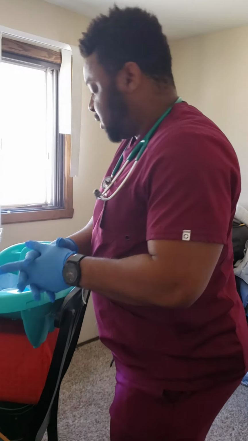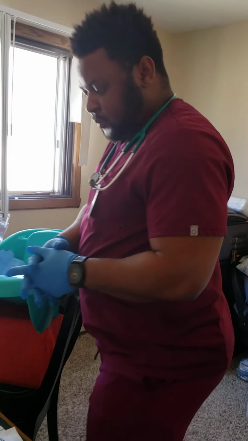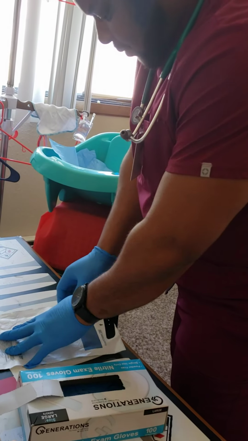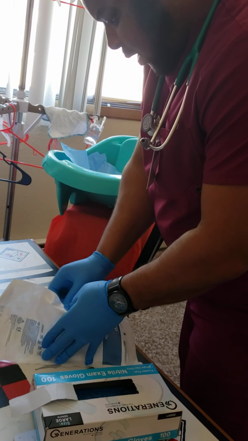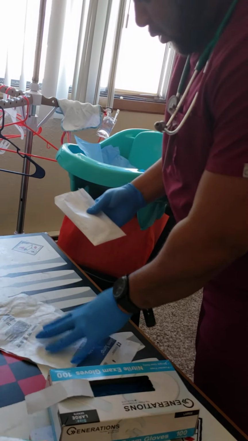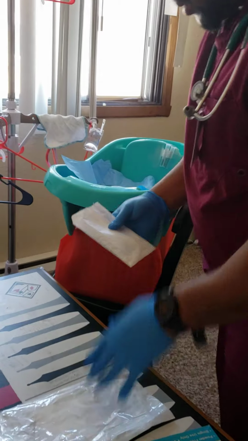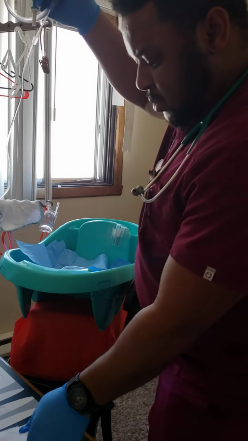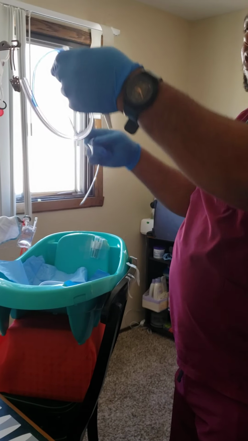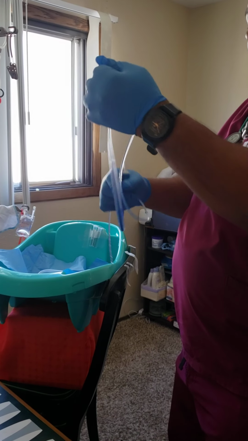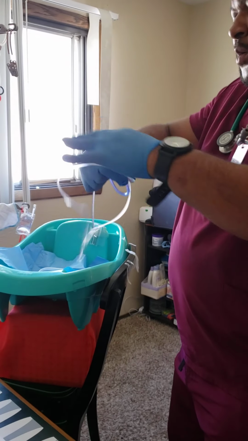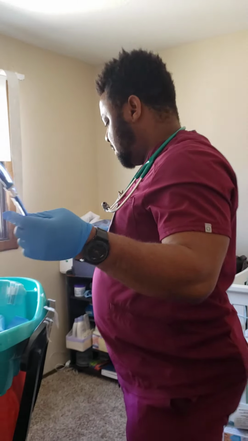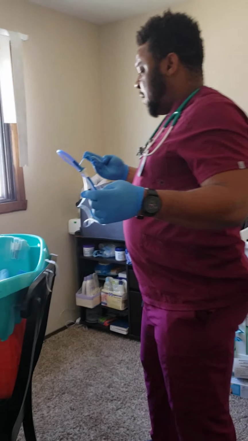So after putting on my gloves, I'll go ahead and open my salem sump, which is right here. I want to make sure my salem sump is clamped. Go ahead and clamp my tube. After clamping my tube, I will now go to my patient.